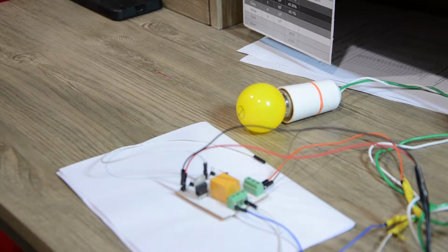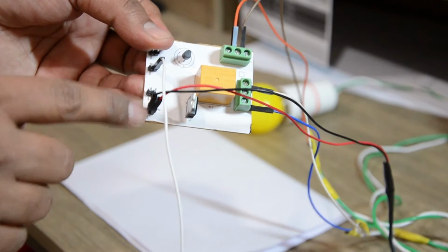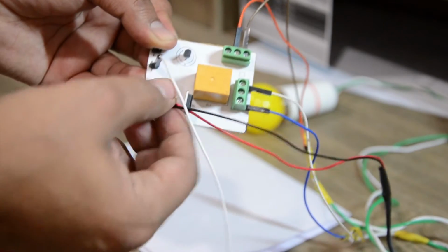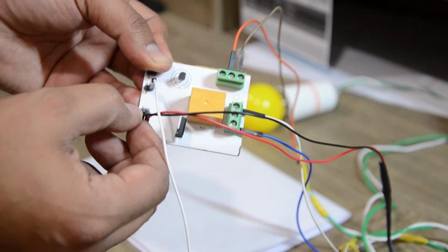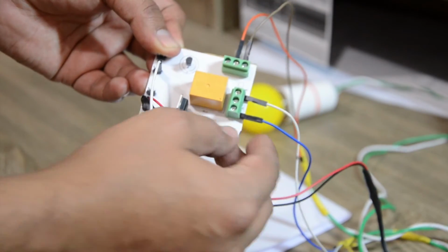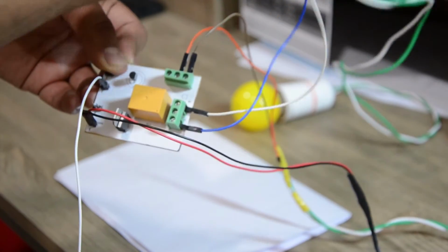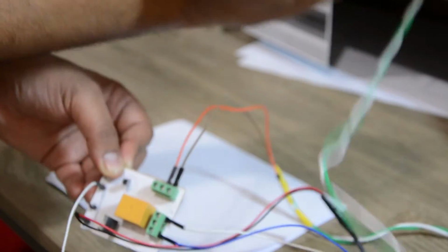So I have the relay board wired up right now. The bottommost pin over here is connected to the 12-volt power supply. As I said, the right one is the positive, the left one is the negative. My output has been connected to the LED bulb.